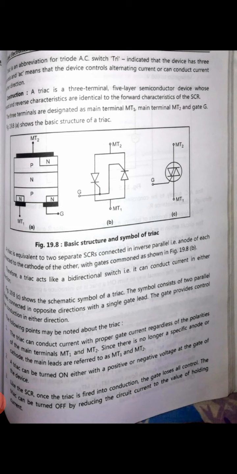The figure shows the schematic symbol of a TRIAC. The symbol consists of two parallel diodes connected in opposite directions with a single gate lead. The gate provides control over conduction in either direction.